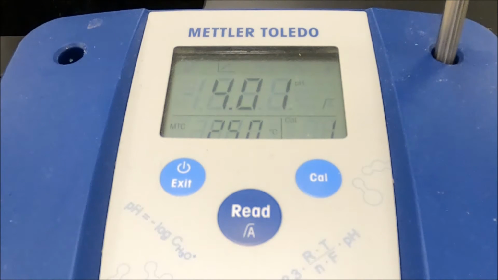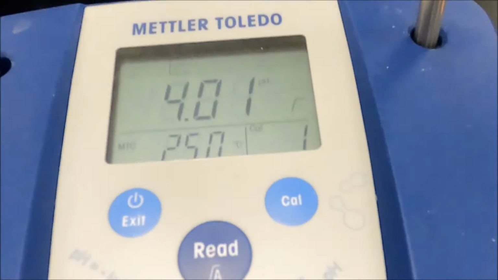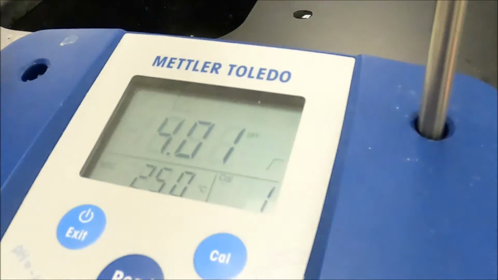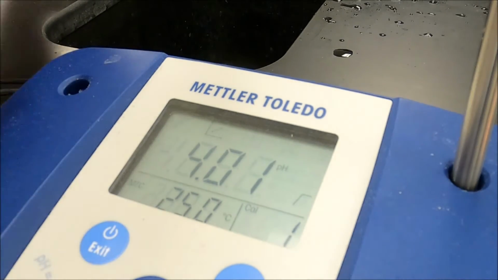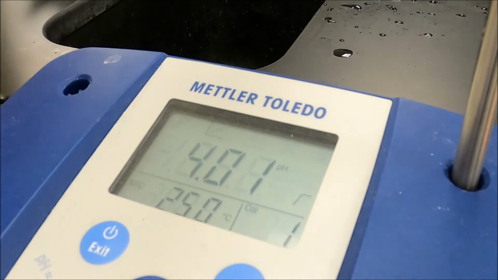So now that I've got my first sample titrated out, I'm going to take the pH probe, rinse it off, dry it again.